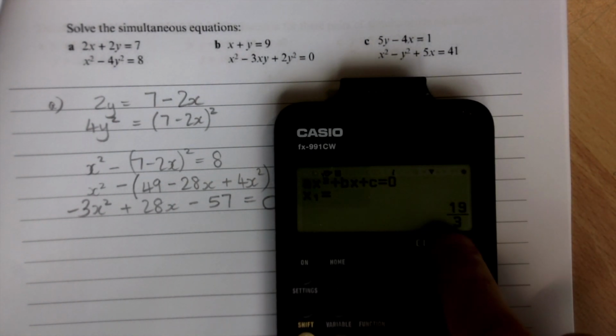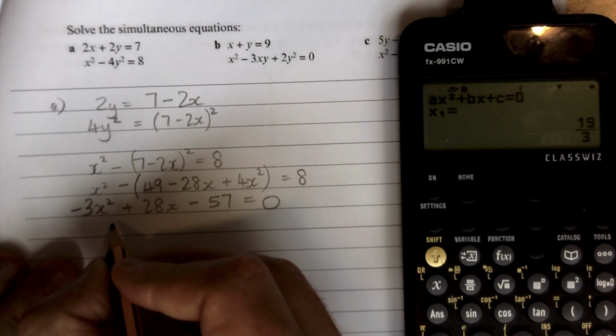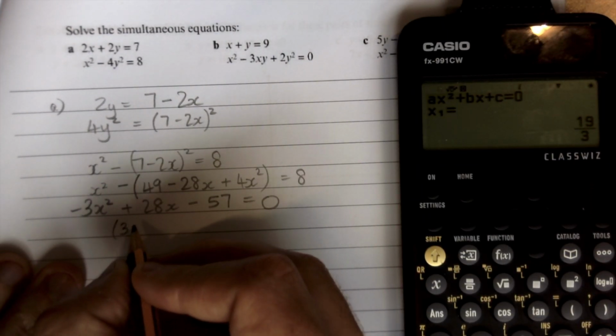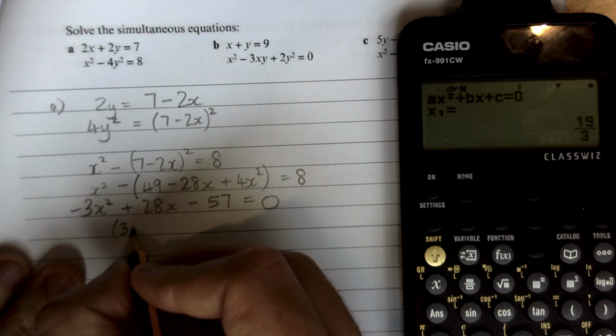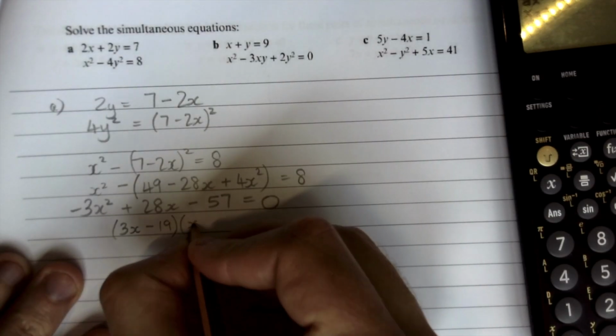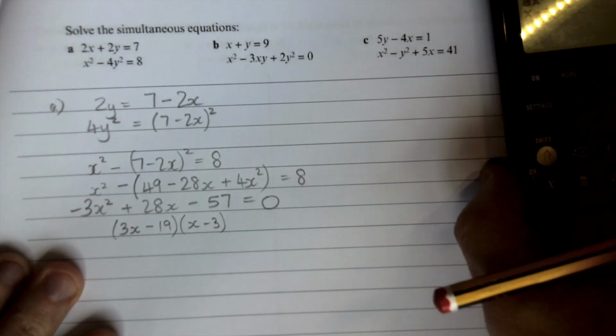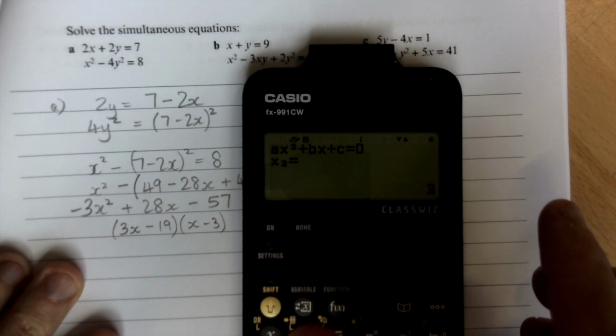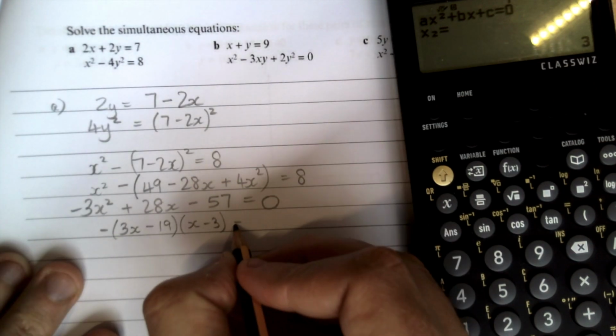If it comes out to be a fraction like this, I'm just going to pretend I solved it, or factorised it myself, sorry. So 3x minus 19, x minus 3. Wait a second. Oh, I need a minus up front. Equals 0.